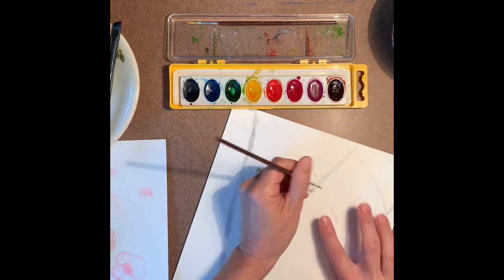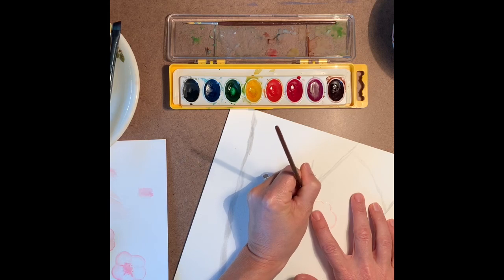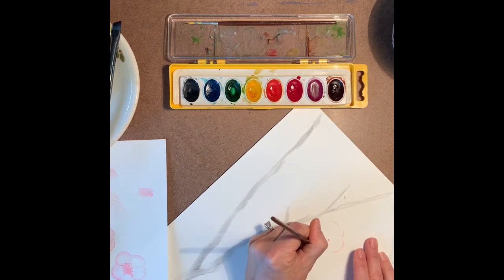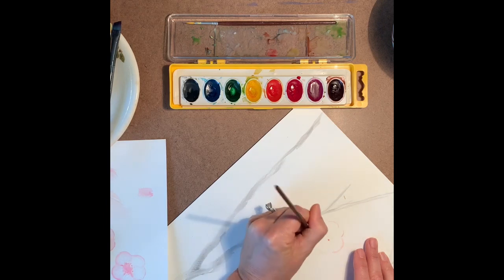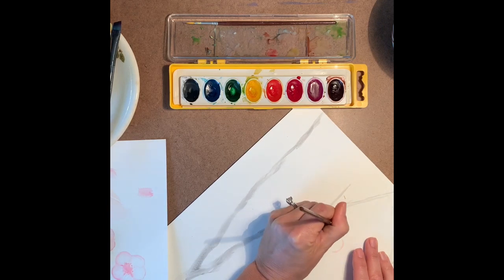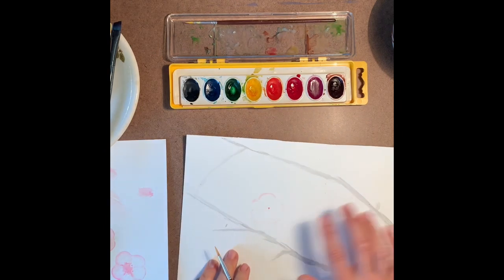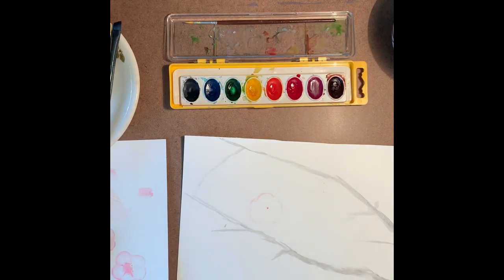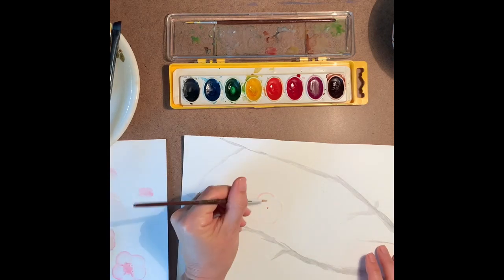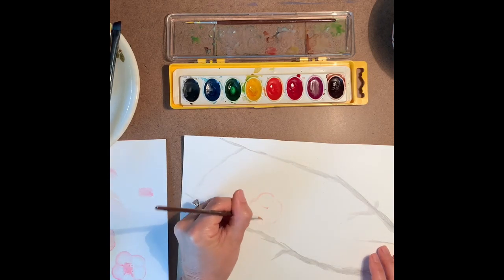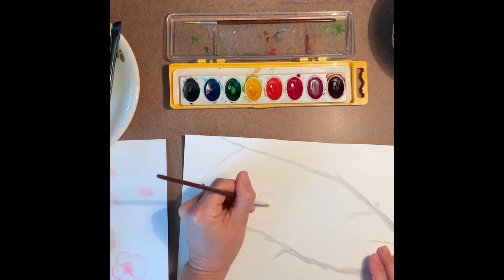Okay, and you can turn your paper. And if you get comfortable with it, you don't have to turn your paper. If you want to just make the curved lines without using your finger, that is fine. Okay, so I've sketched in the outline or the border of my flower, and then I'm going to come in and add the lines just to kind of guide where my petals are. And then I'm going to fill that in with water.